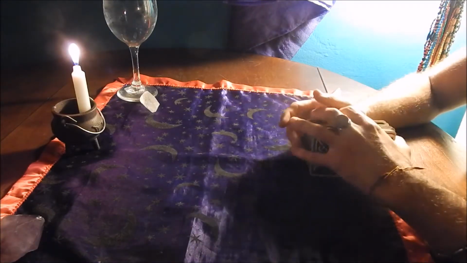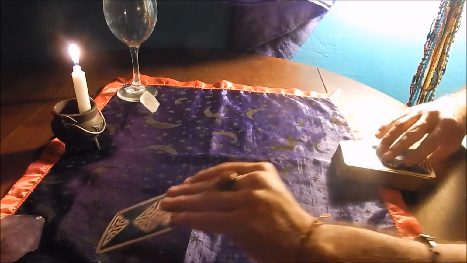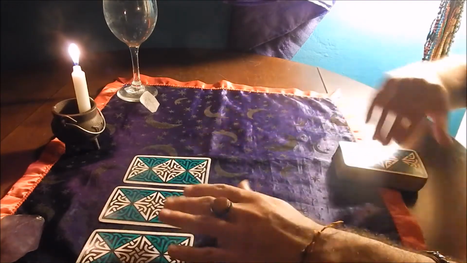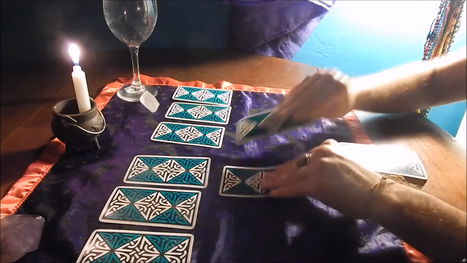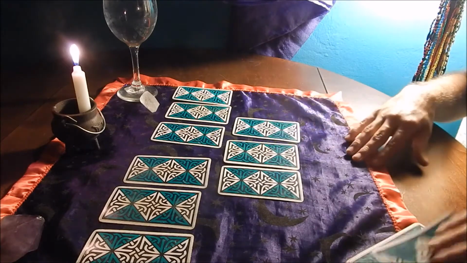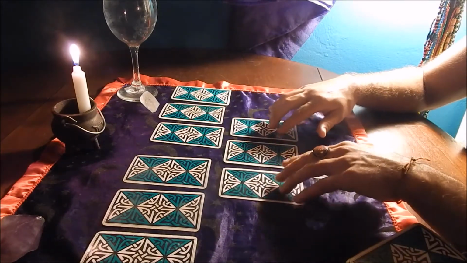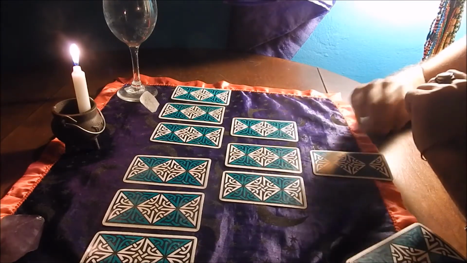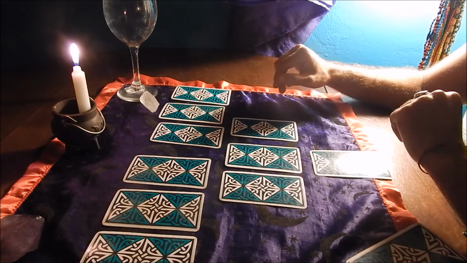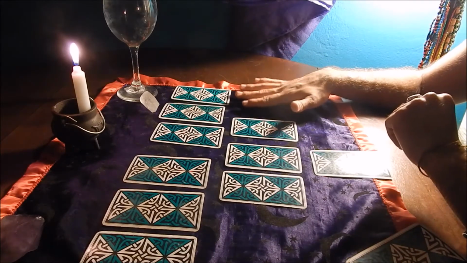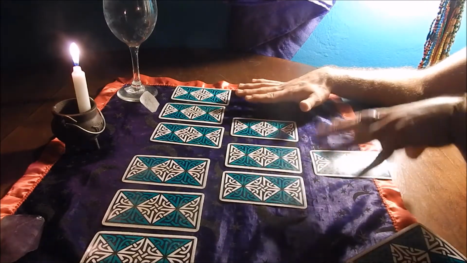Now, when I do a tarot reading for a client, I normally do a 10 card reading, and it normally looks like this. So this is the normal spread that I use, specifically for my clients. It's a 10 card spread, and this is usually a good half an hour to an hour of reading time. Normally I read the 10 cards, each card as an advice, and then I attach the cards together.